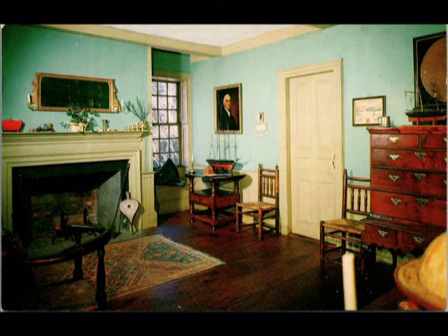The other thing just to point out here is that, once again, this is the home of a wealthy mariner, and the furniture would not be typical for most Americans. If you notice, we have a carpet that is actually a floor covering that's a painted canvas.